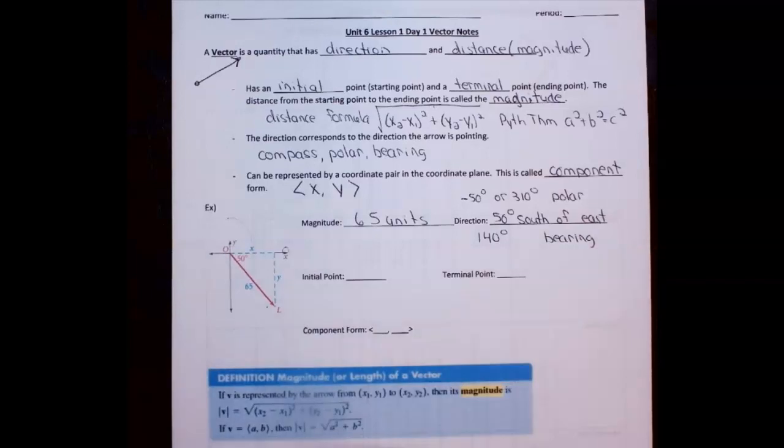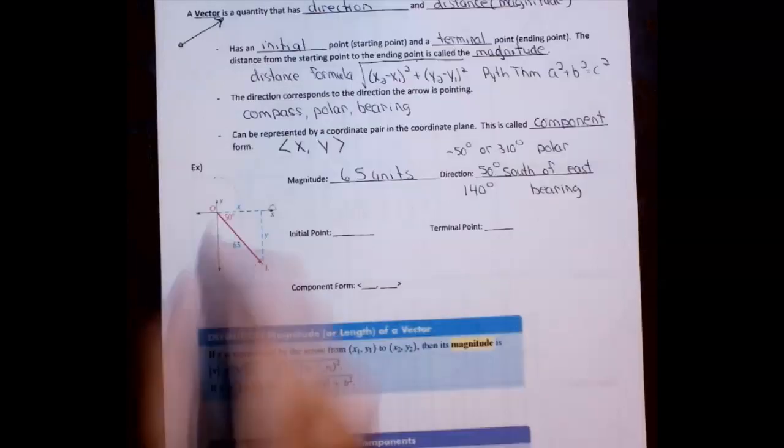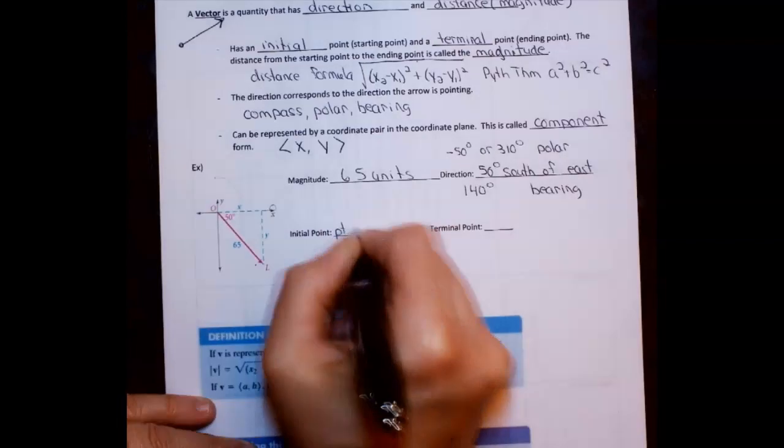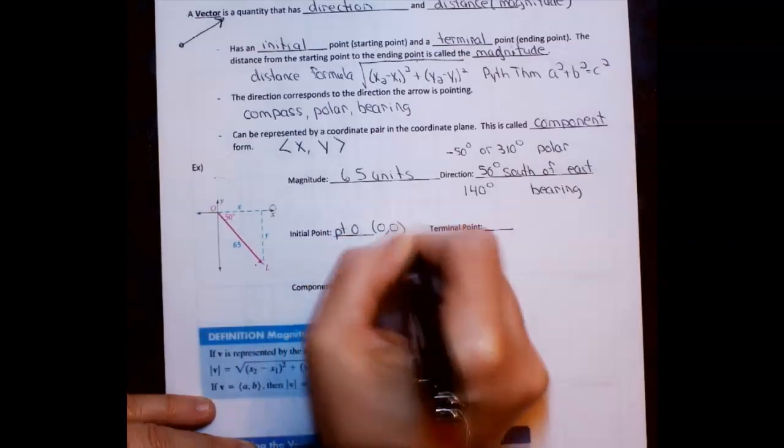So really today we're just going to be focusing on looking at the information that's been given and then rewriting it in whatever form they've asked us to do. In this particular case, our initial point is point O, which obviously has coordinates 0, 0.